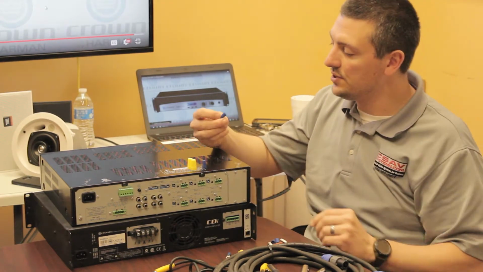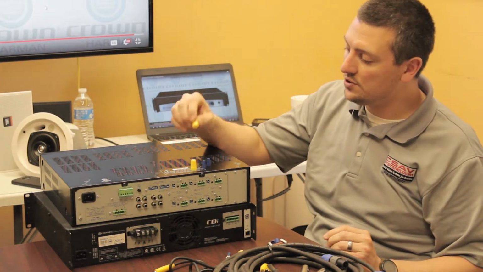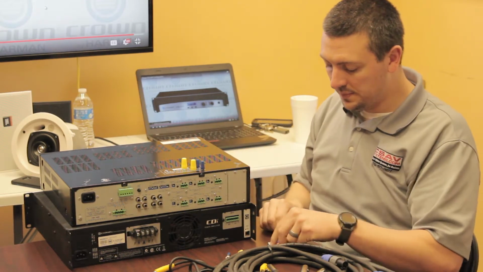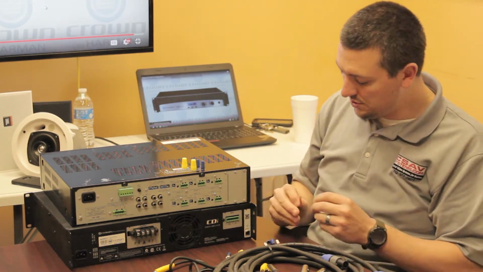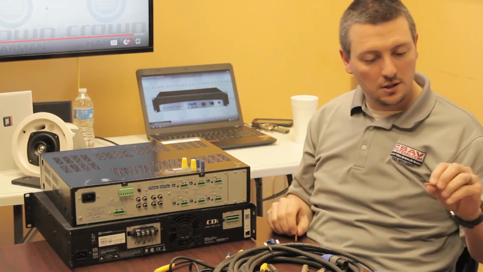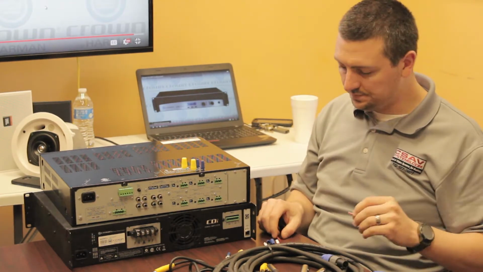The same goes for different gauge wire and for how many wires you're linking together. They make different sizes. The other connectors we use sometimes are called butt splices or butt connectors.